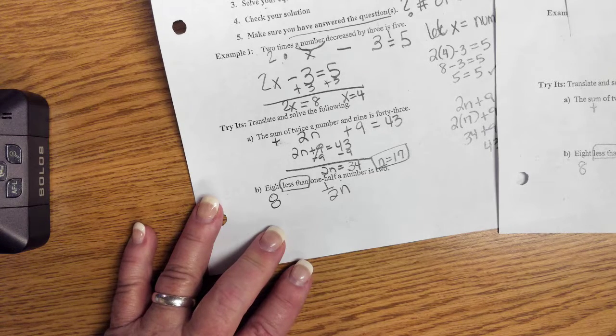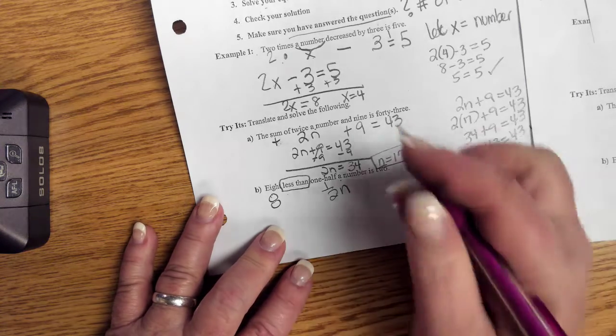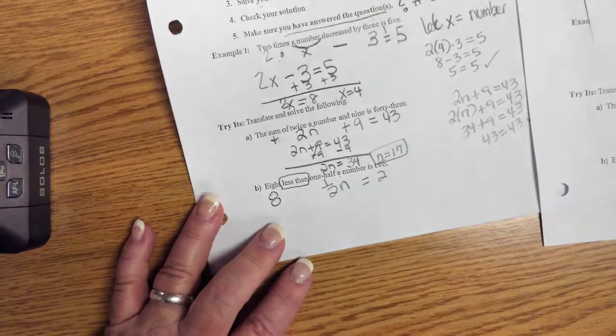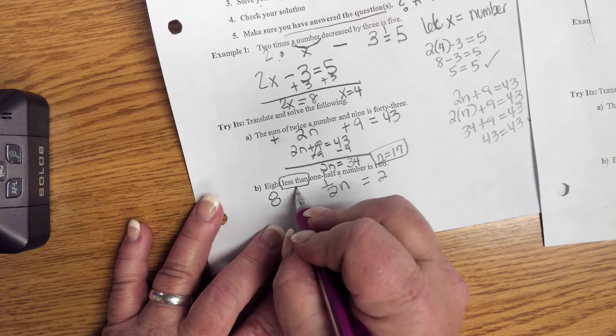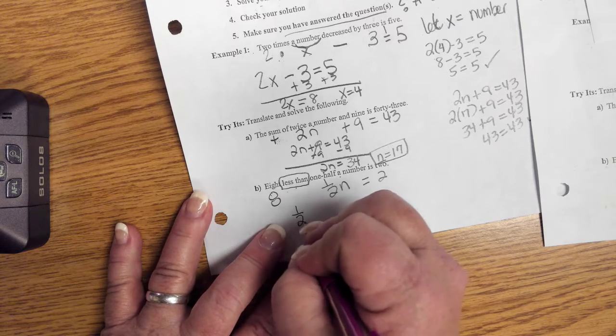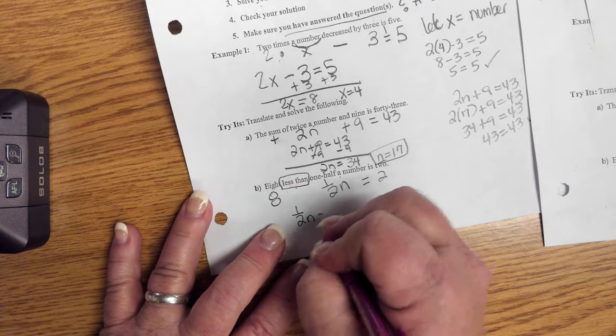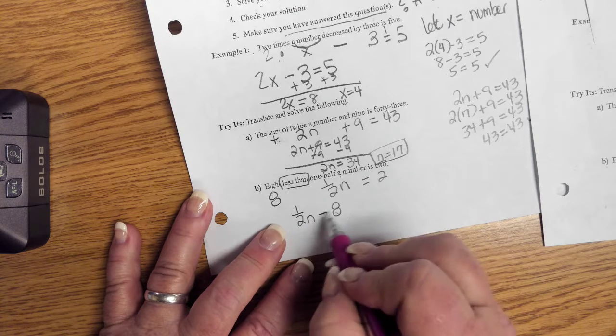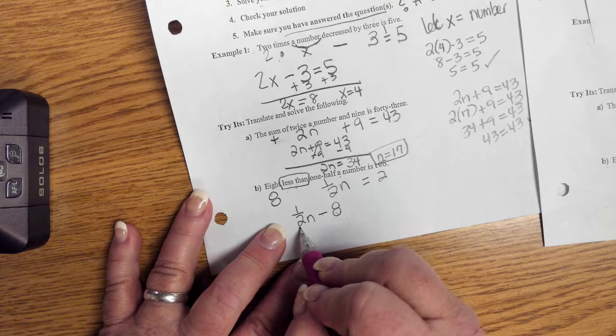It really could say 1/2 of a number, but they've left the word of out. Of means to multiply. Is 2. Now, this means that this less than has to be 1/2 and 8 less than a number. Do you see how it lines up?